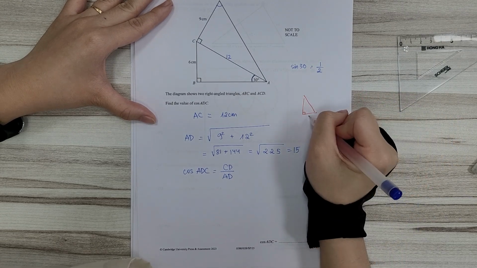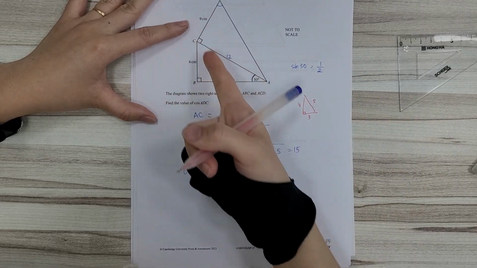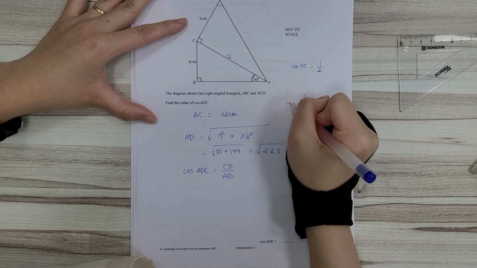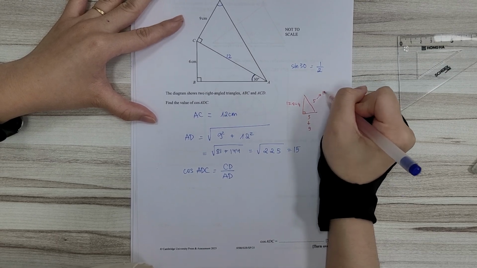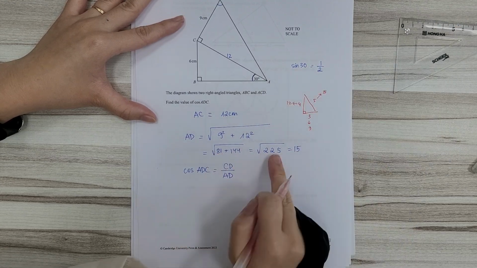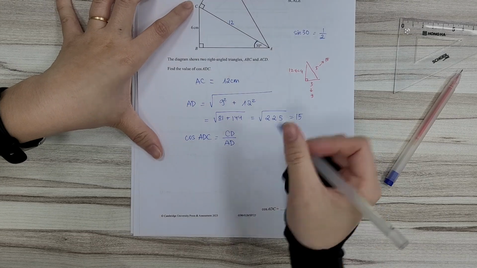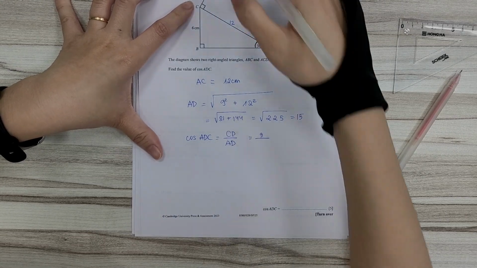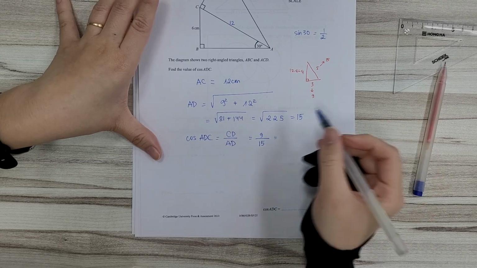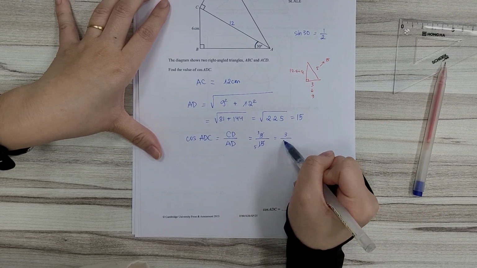Or if you memorize the Pythagorean triples, which say 3, 4, 5, then this is just 3 times of it. So 3 times of it is 9, 3 times of this is 12, 3 times of this would be 15. So this is my way, because I don't want to do that much calculation. Okay, so CD is 9 and AD is now 15. You can also simplify it. So 3, 5.